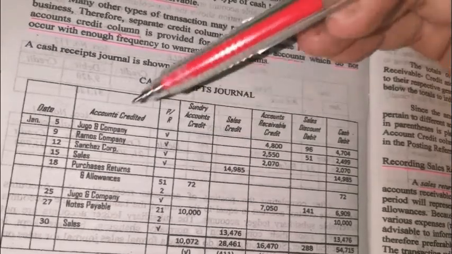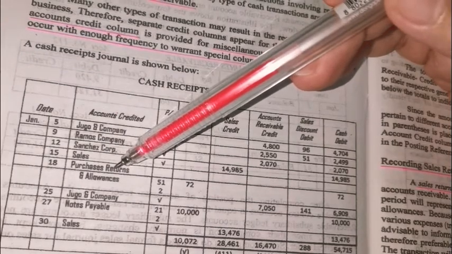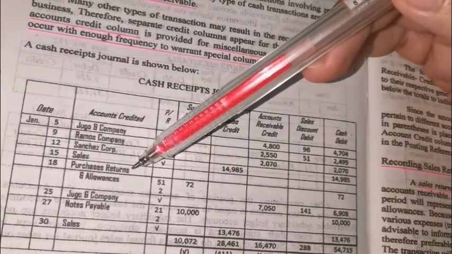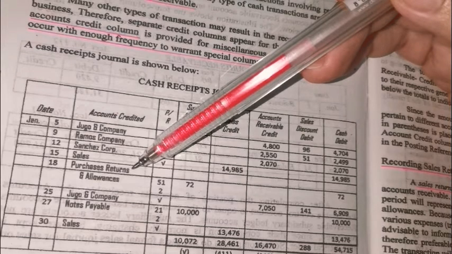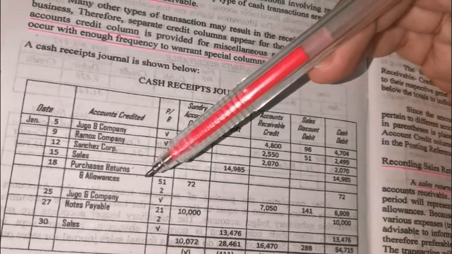Kaya ang gagawin mo dito, katulad dito, purchases, returns, and allowances. Di ba napansin nyo kanina dun sa general journal na mention natin yung purchases, returns, and allowances. Ire-record yun doon kapag on account yung purchase mo. Dito ang nangyari, hindi on account, cash niya binili.